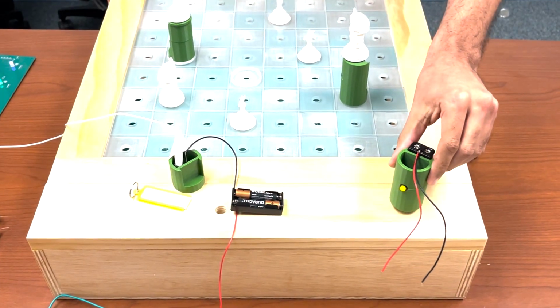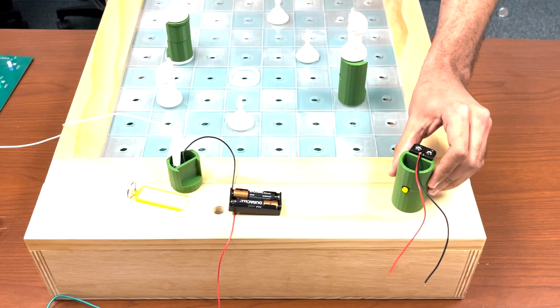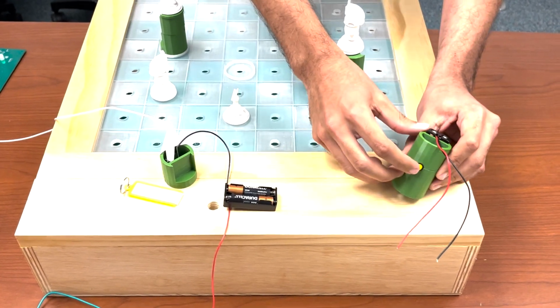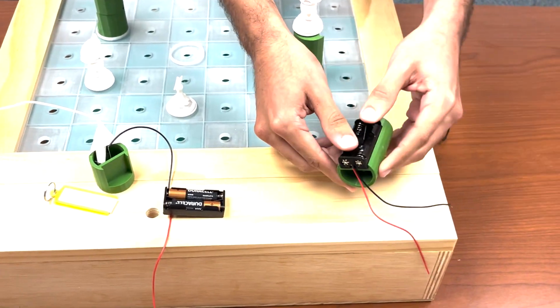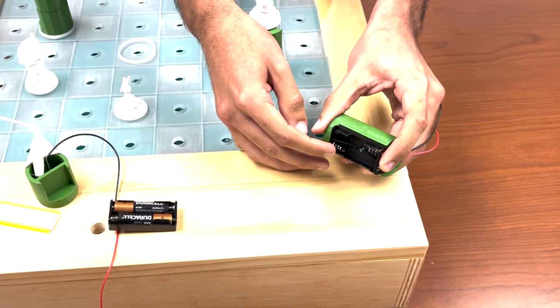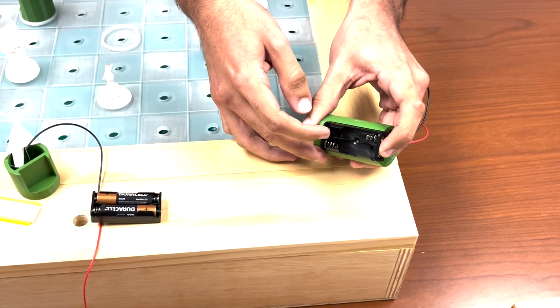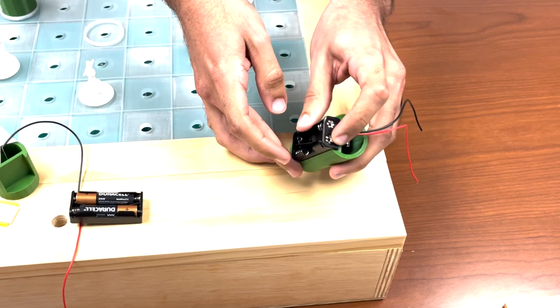So we have the illumination system here. It would be on the base. We'd have the button here, and we'd have the battery pack in the back. We would have 2 AAA batteries. Each battery is 1.5 volts.